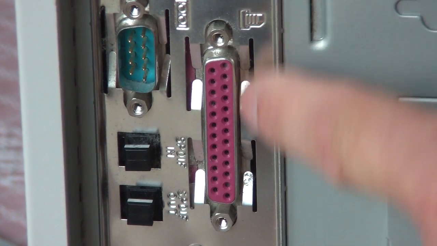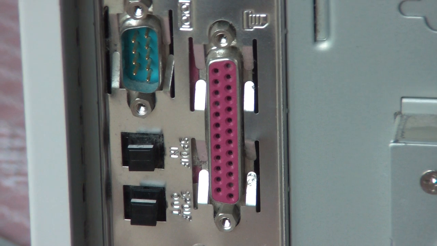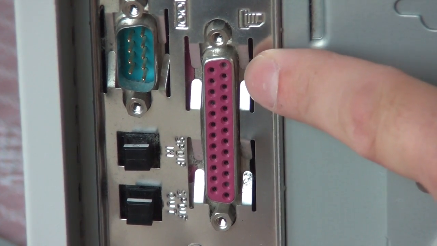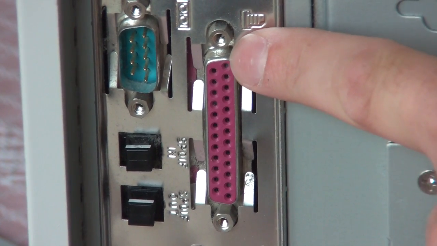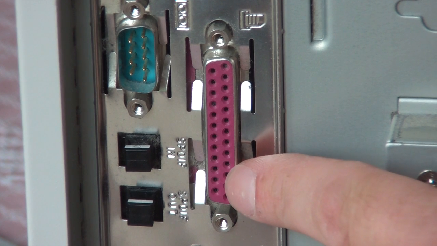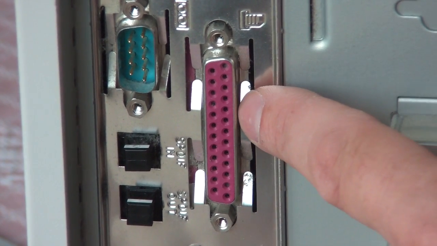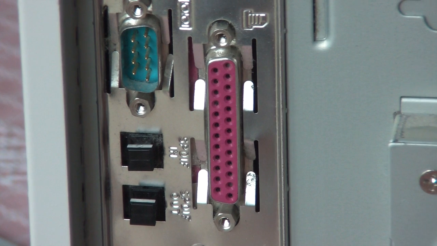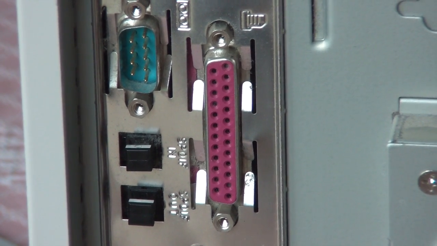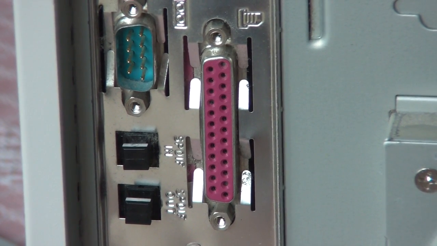Now we've got here this purple one, or pink, is the parallel printer port. Okay, this is the old way of connecting printers. Very slow. Couldn't have very long cables connected to that either, but that's obsolete really now. You won't find them on modern PCs.